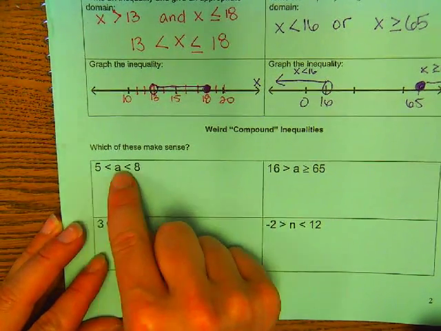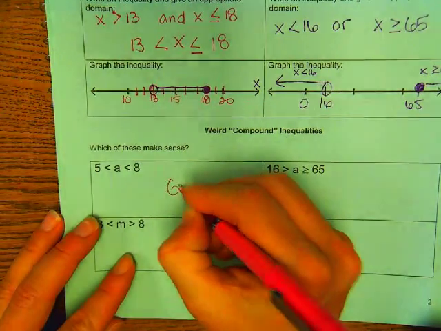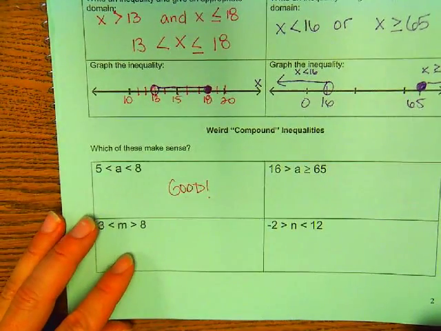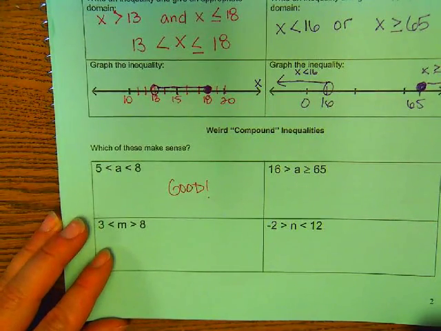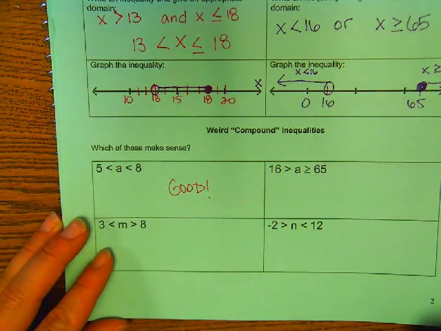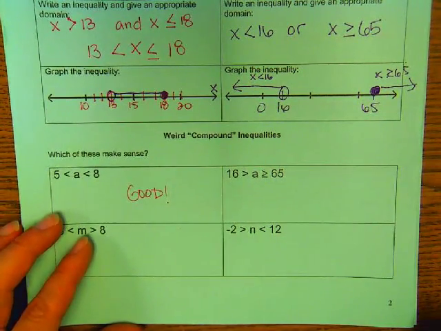Can that happen at the same time? Is that weird or not weird? Can x be greater than 5 and less than 8 at the same time? So, not weird, right? I'm going to write good. Not weird. This is fine. It's an and.